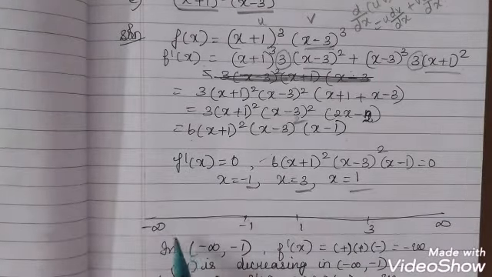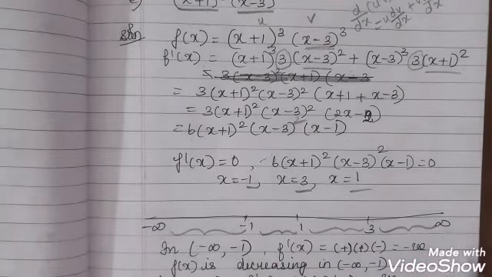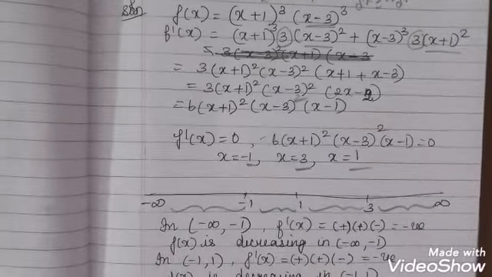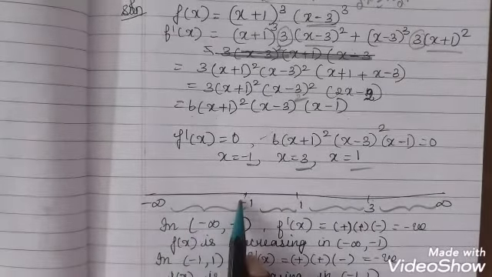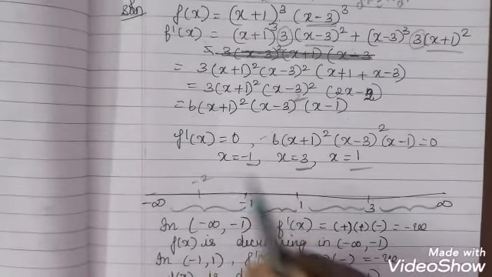So what are the intervals you will get here? Minus infinity to minus 1, minus 1 to 1. What's the next one here? 1 to 3, and what is the next one you get here? 3 to infinity. This is how you get here. Now we will see in all the intervals here. It's minus infinity to minus 1. So in the interval minus infinity to minus 1, suppose what is that I can take here? I can take it as minus 2.